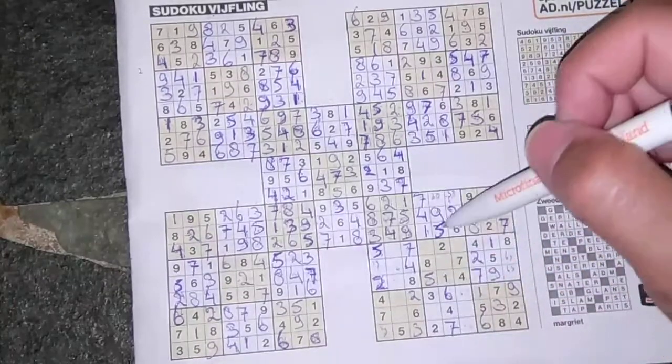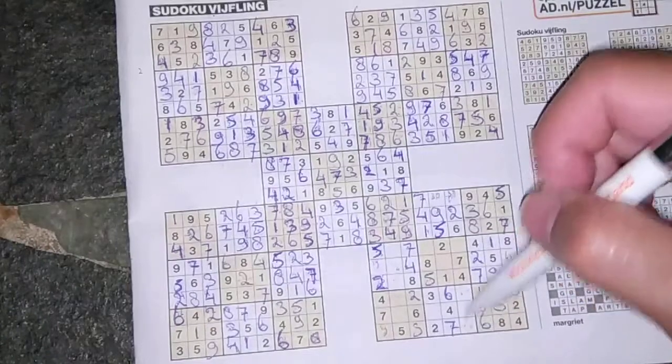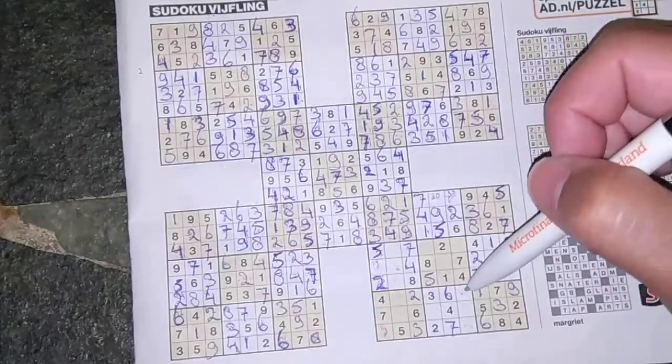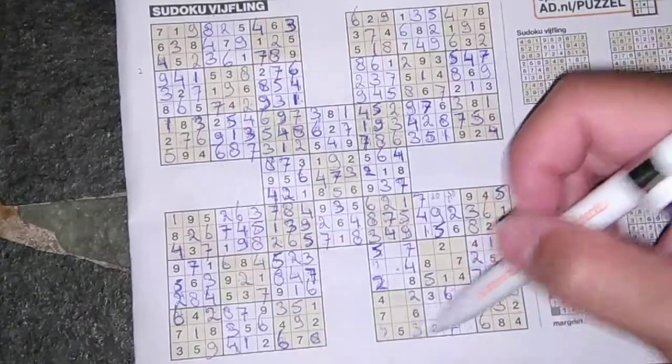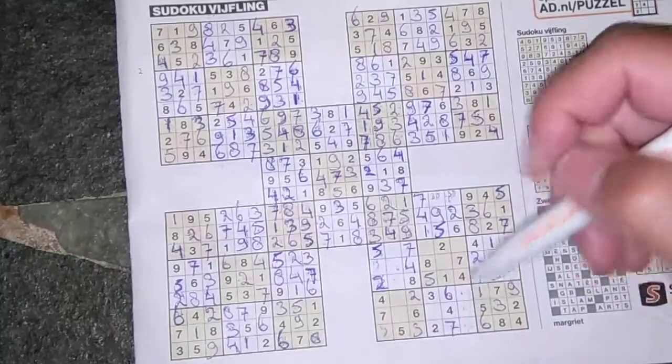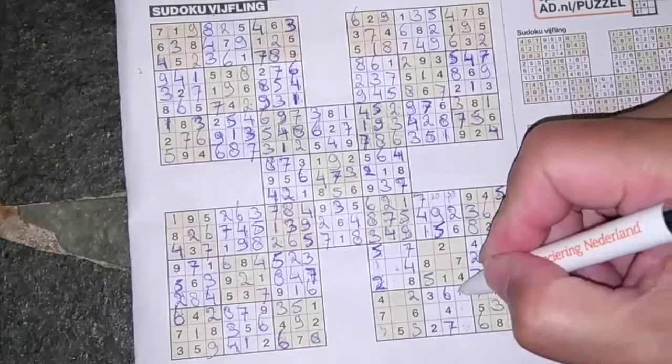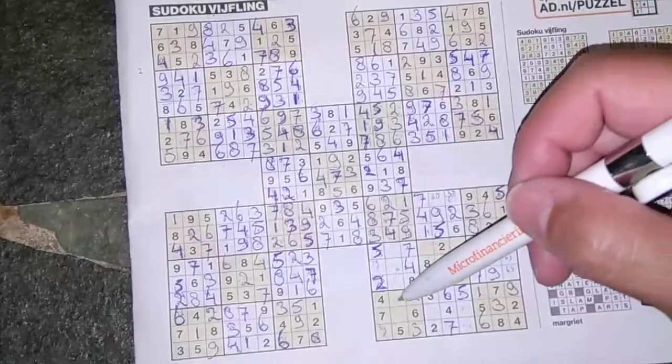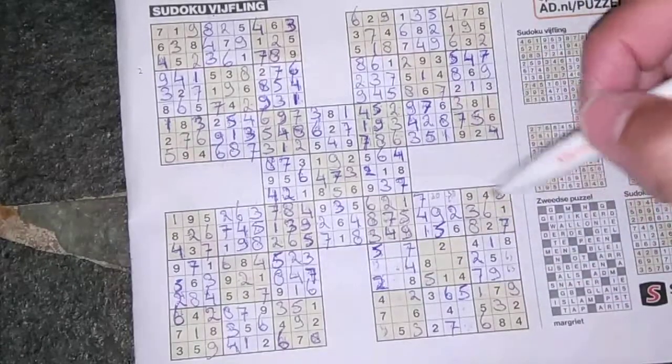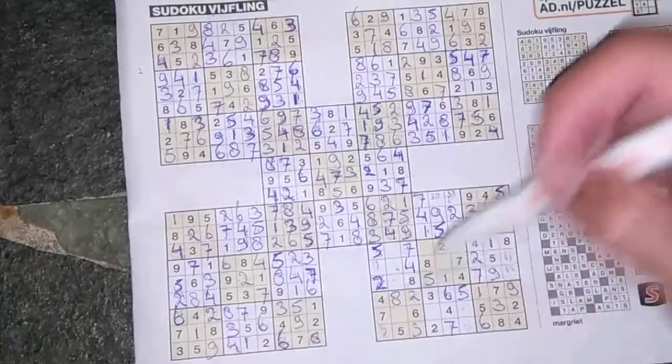5 in this column, 5 in the middle column, so the column next, the only 3 places for the 5 should be here, here, or there. I see here 5, no 5 there, here 5, no 5 there. The only place for the 5 should be there. 1 box left in this row for the number 8.